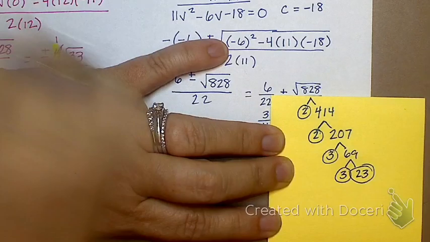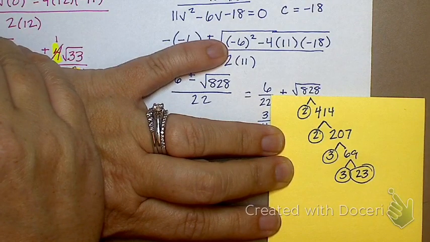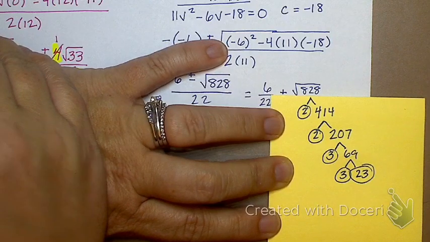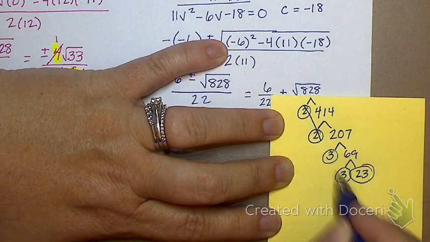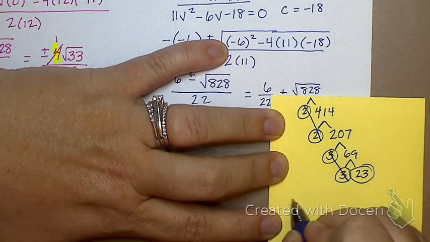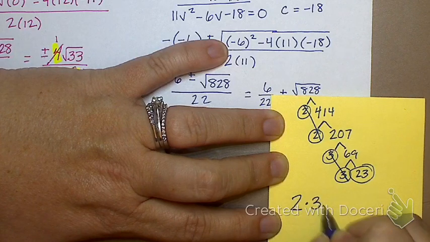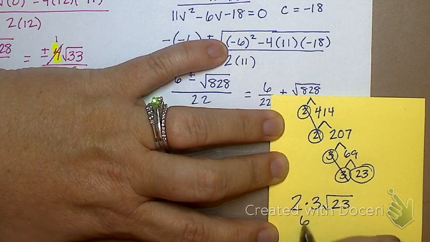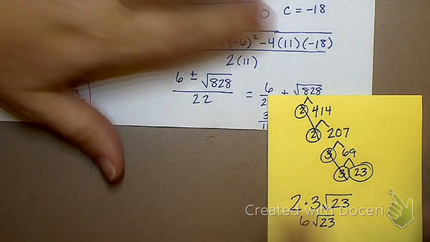And then I think I'm stuck. What comes out? A 2 and a 3. And left inside is, so what does it simplify to? 6 radical 23. Now let's think about this for a minute.